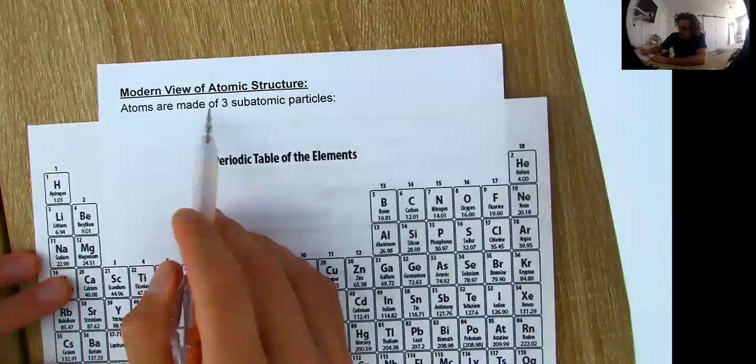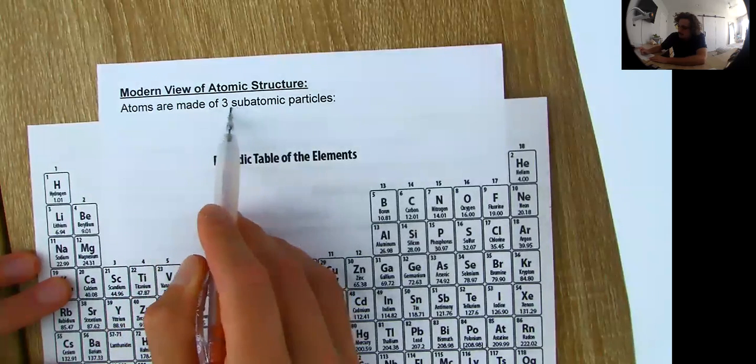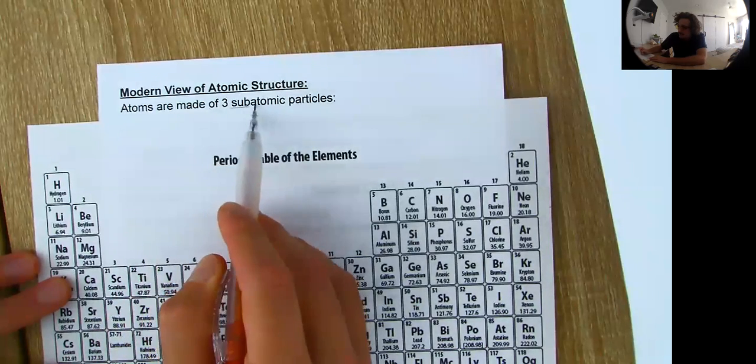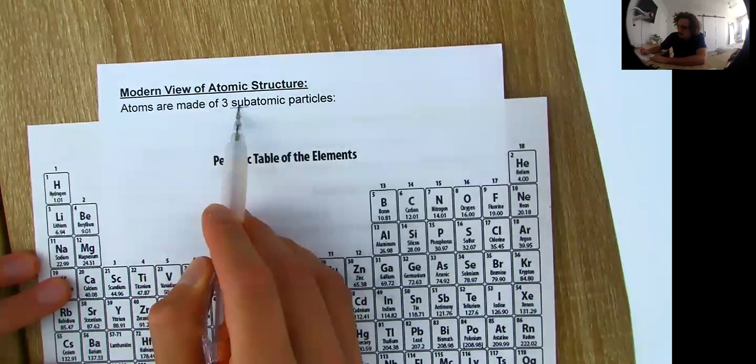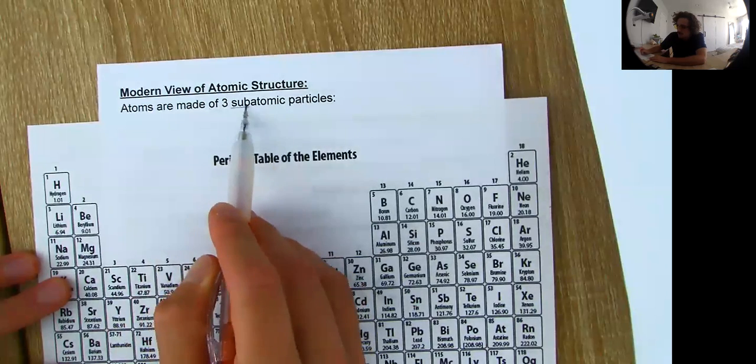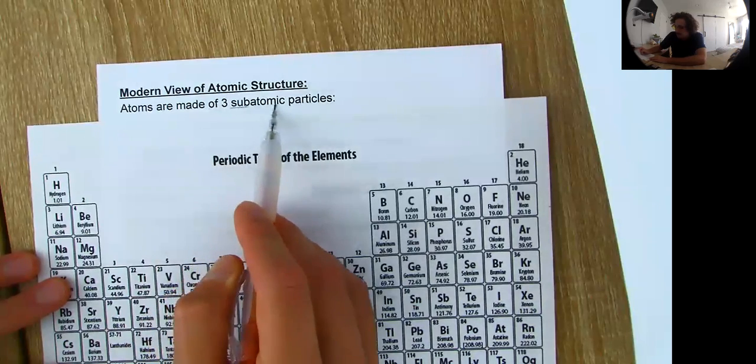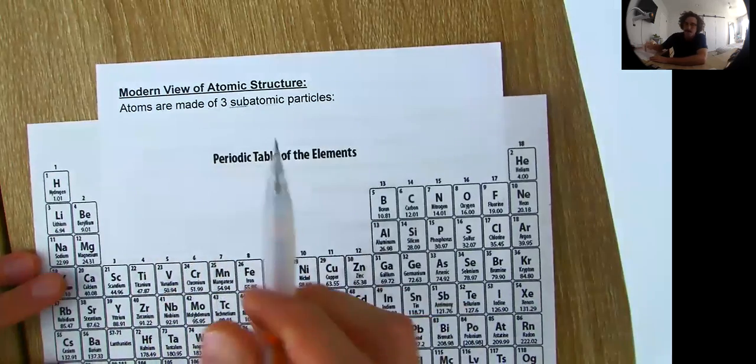So atoms are made of 3 subatomic particles. Sub means beneath the atom, like think about a submarine, down low, or a subway station, down beneath the earth. Beneath the atom, there are 3 subatomic particles that make up the atom.